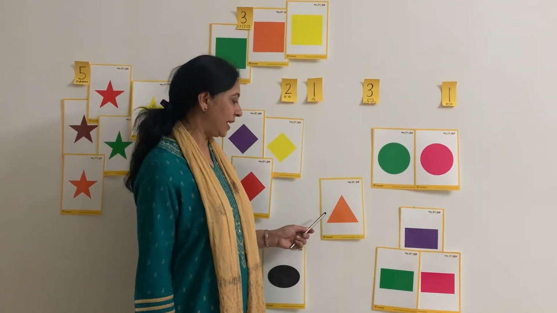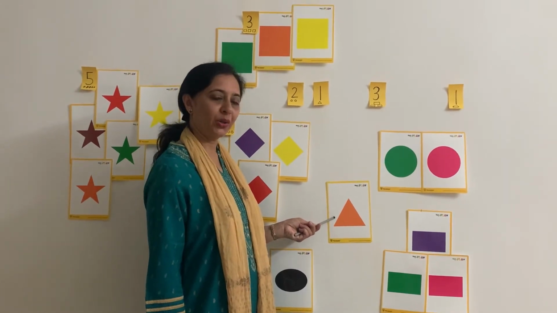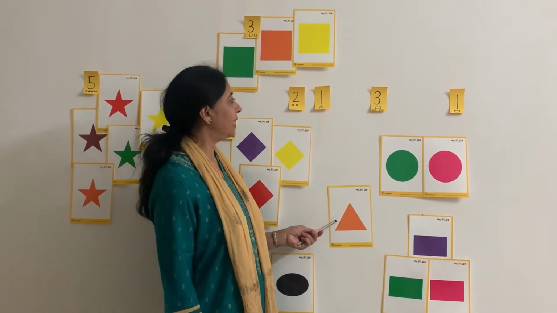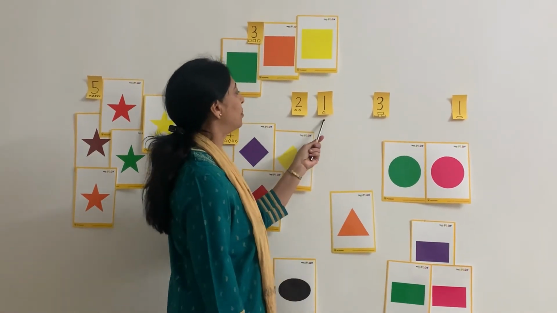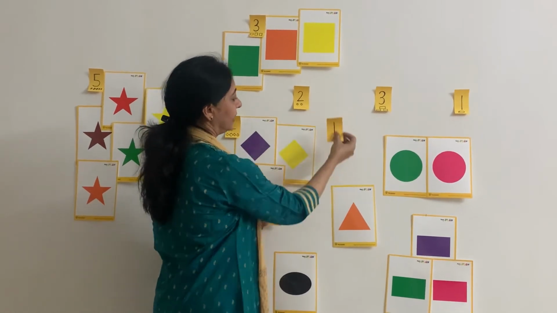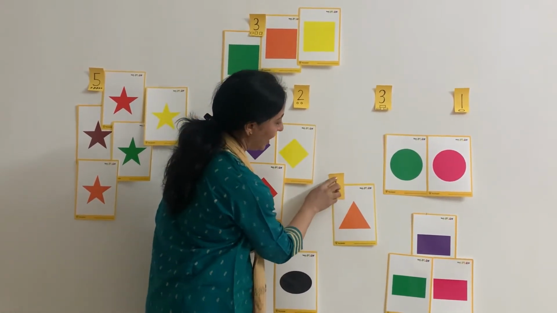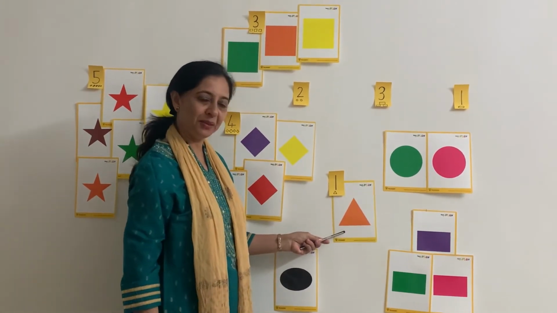Now here we have an orange triangle. 1 orange triangle. So let's find out number 1 here. Here we have number 1 with a triangle. So let's stick it near the triangle. One triangle.